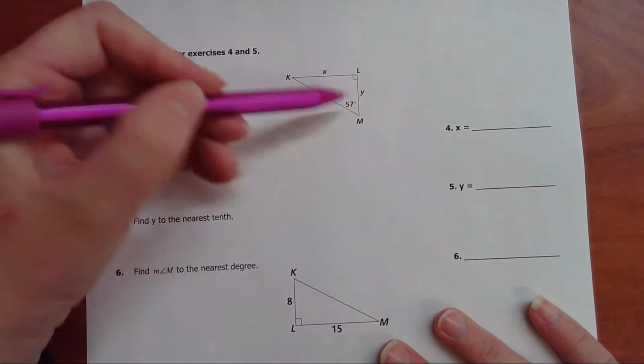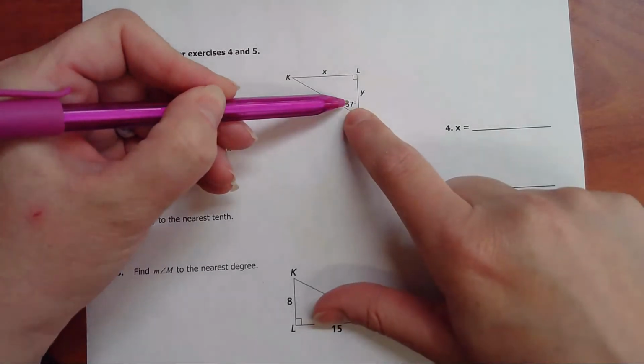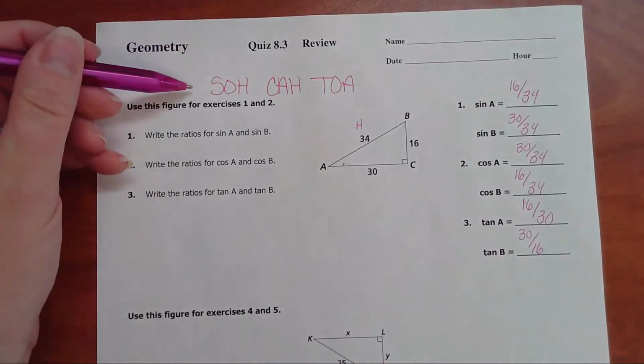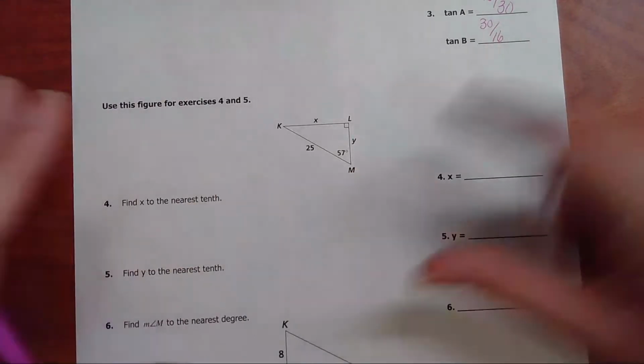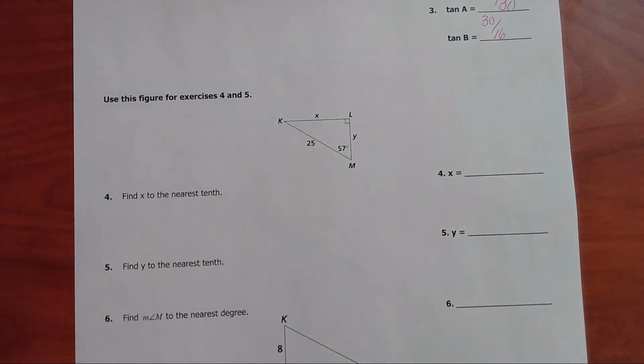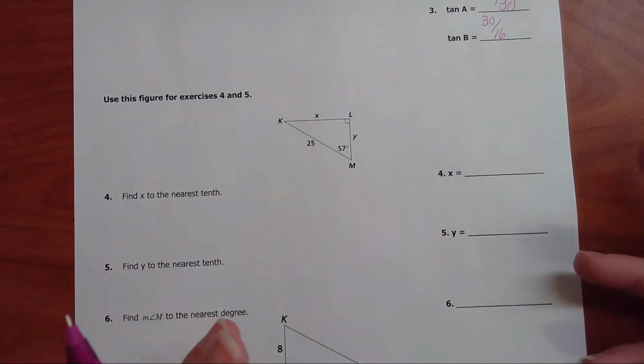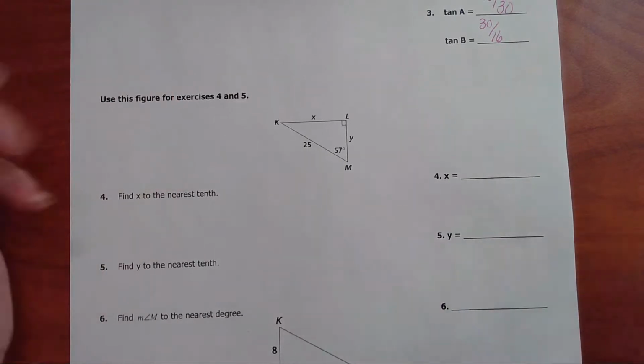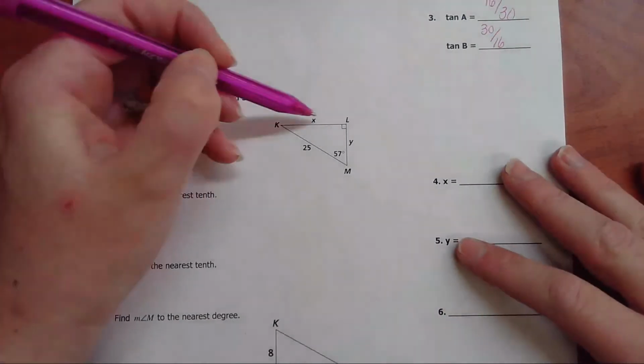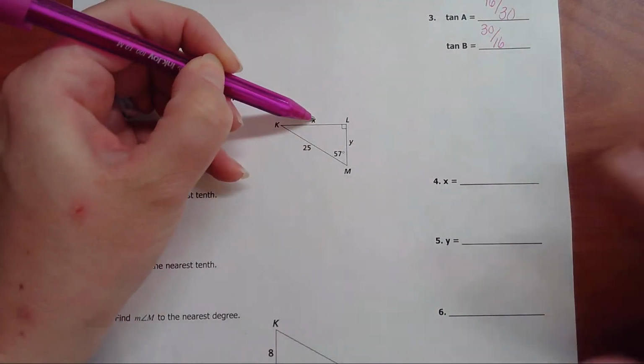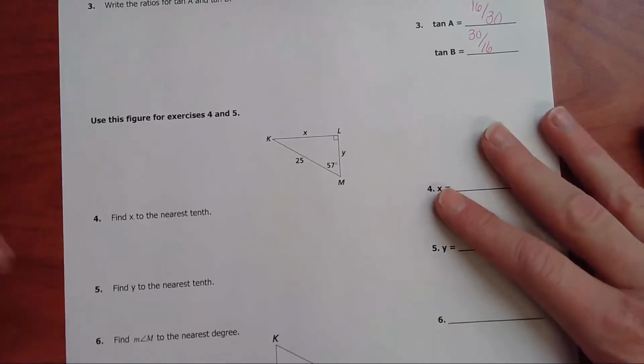For 4 and 5, you are using this same triangle to solve for X and then solve for Y. And they give you an angle, this 57-degree angle. And again, we still have the SOHCAHTOA that you're going to be using. This entire worksheet or review and the entire quiz tomorrow, you are using SOHCAHTOA, sine, cosine, or tangent. The hardest part of this is determining whether you're doing the inverse, that -1 thing, or not. Solving for anything on the outside means you are not using the inverse.